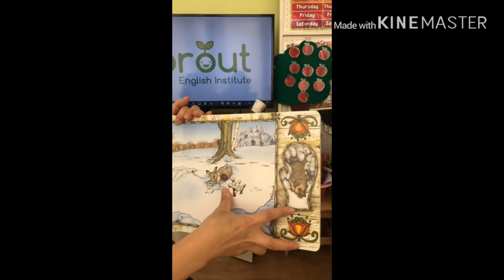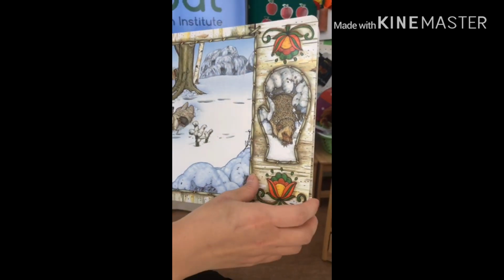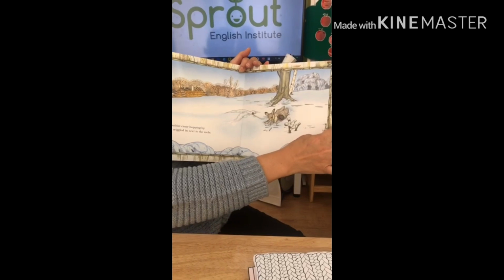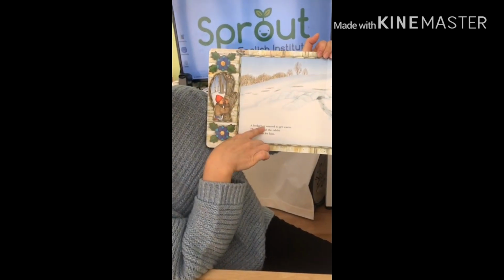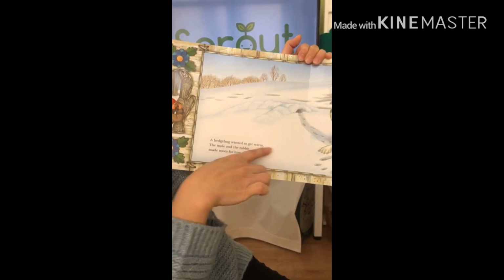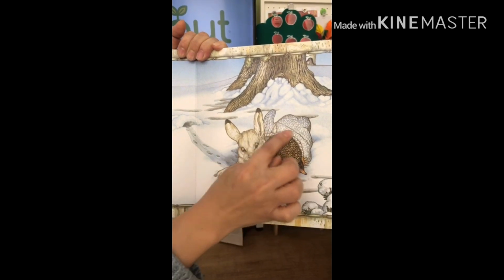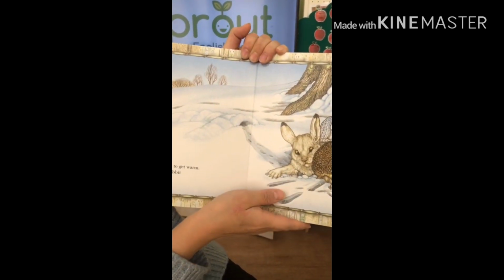And what's the next animal? It's our little friend, Hedgie. The hedgehog might have noticed. Rabbit and mole doing something. Oh, that looks nice. And hedgehog wanted to get warm. Oof, oof, oof. Look at that little cute body trying to fit in there. Do you think he can make it in?